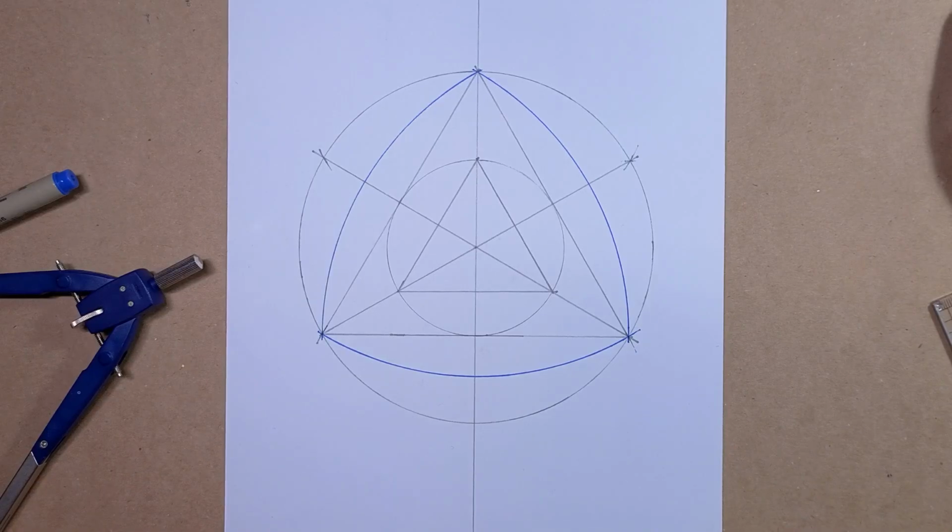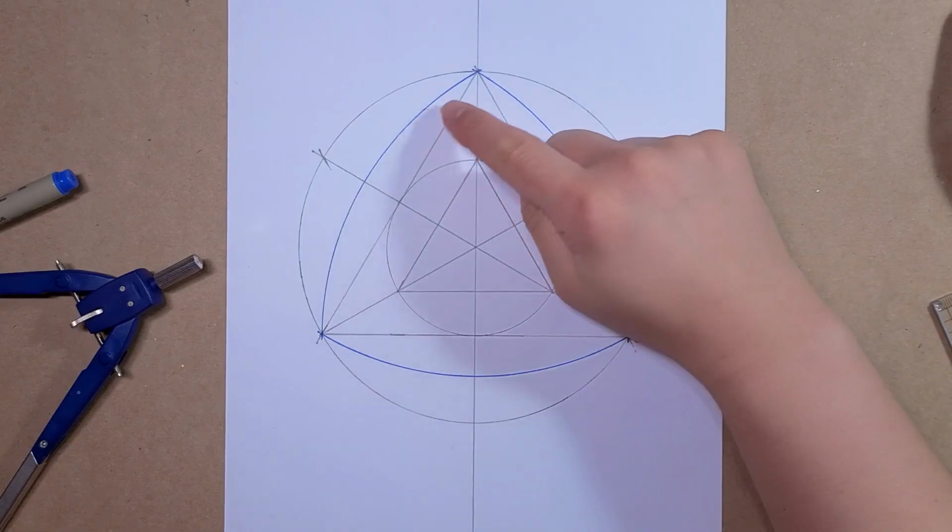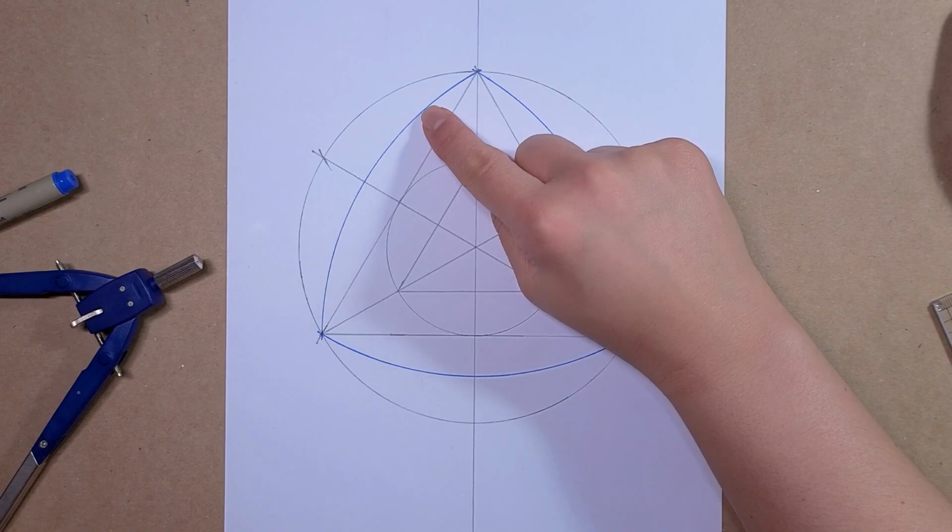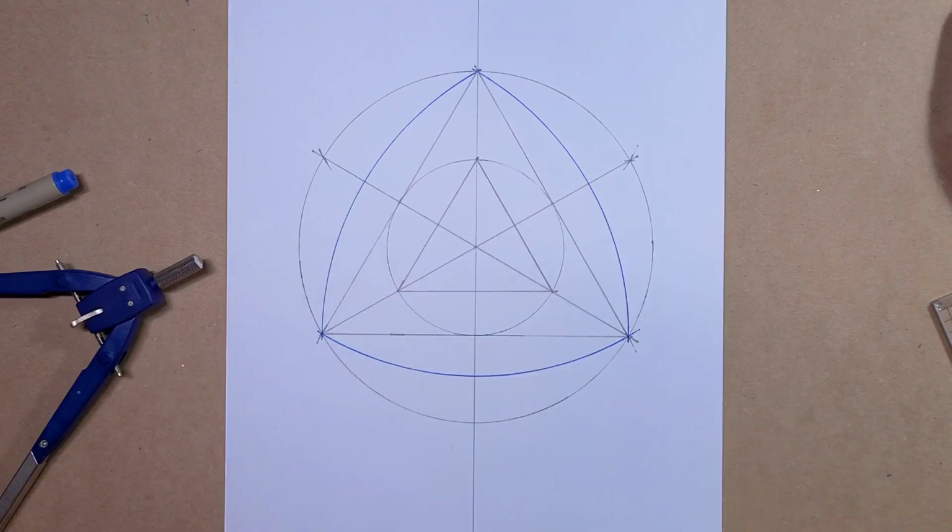Alright, so we have the main shape, and from there the question is, what center do we use for the cusps? And the radius is always going to be whatever is tangent to that big curved triangle.